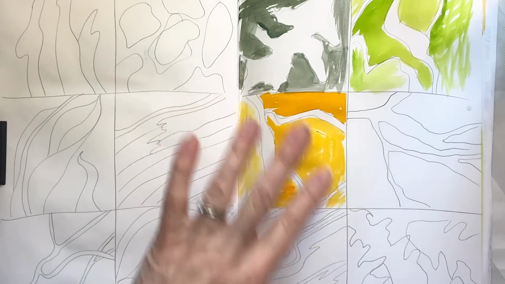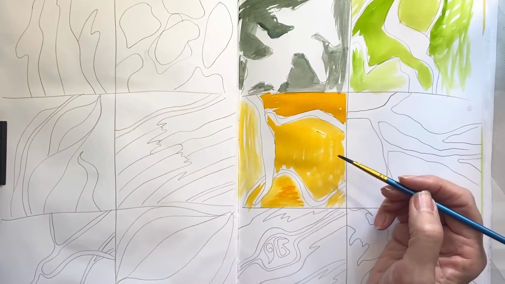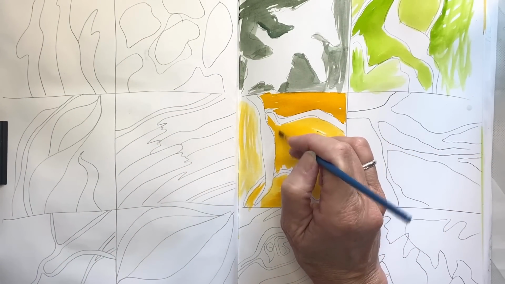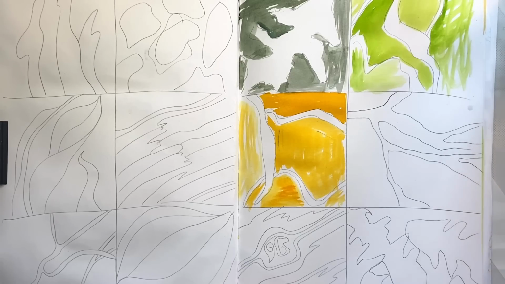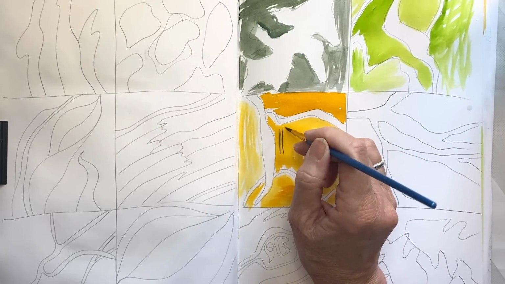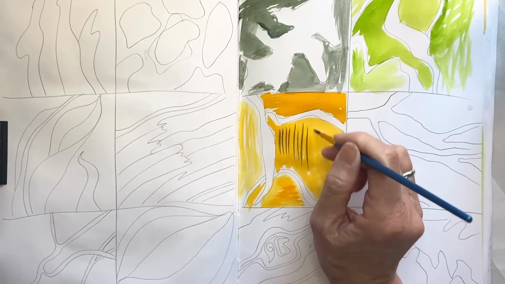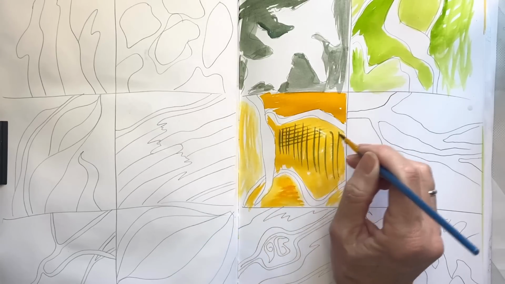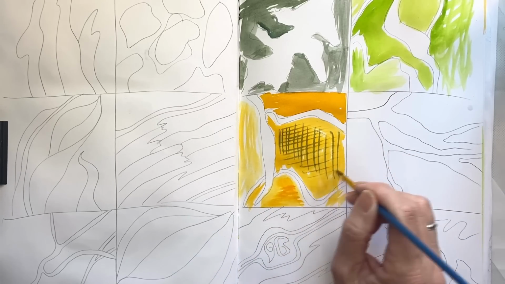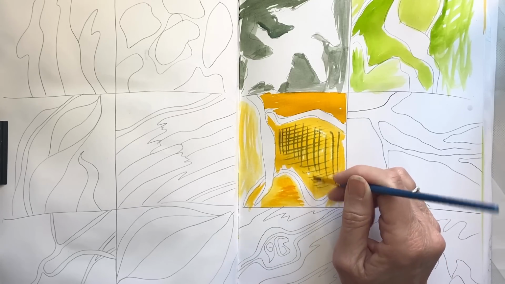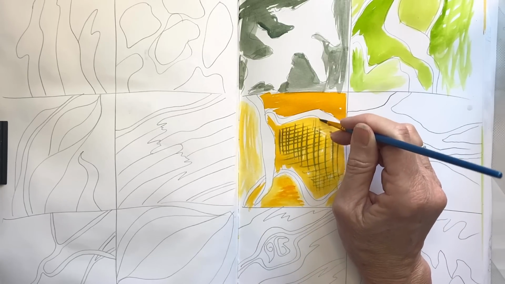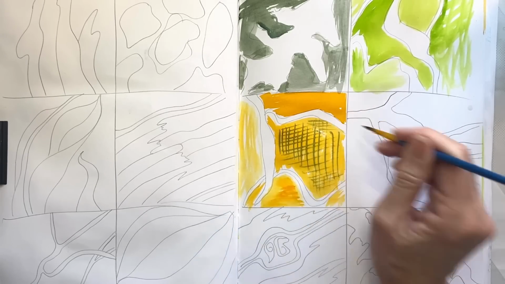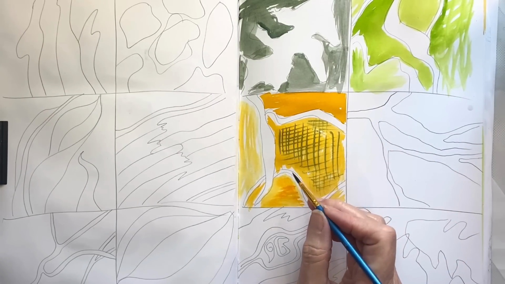Splotch there, that's fine. This is quite dry, this orange bit, so I'm now going to do some mark making using my brush into this space here. Just sort of putting some lines across, breaking up the space to create a bit of texture.